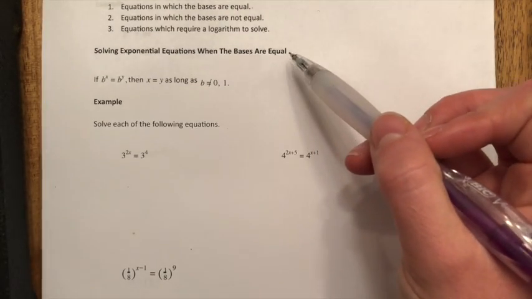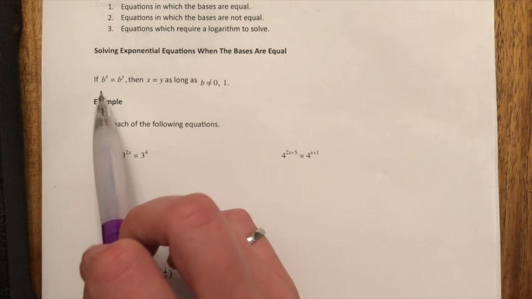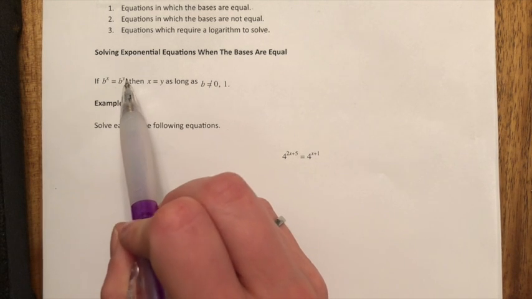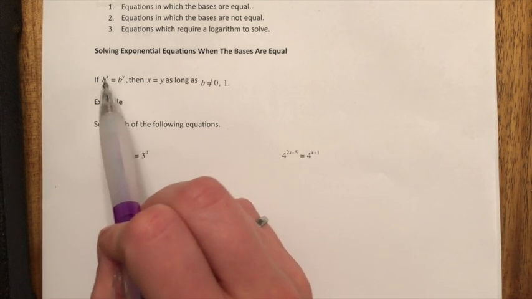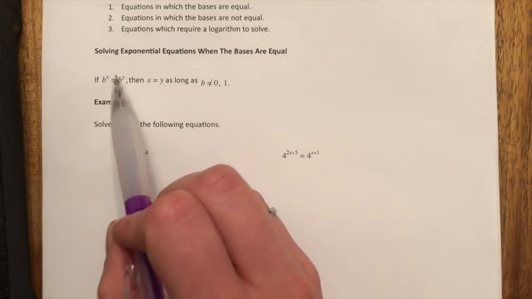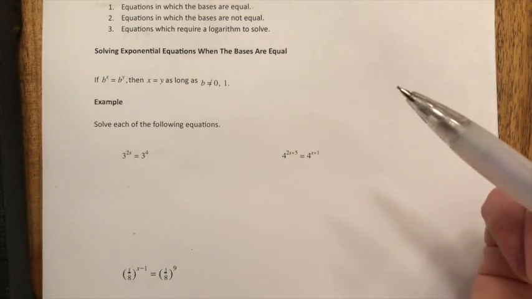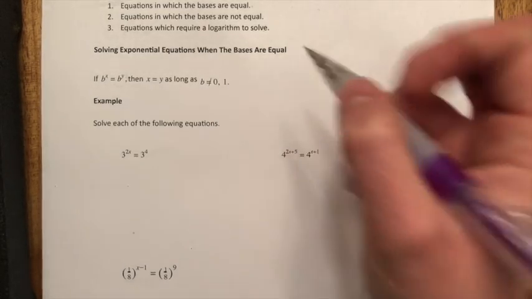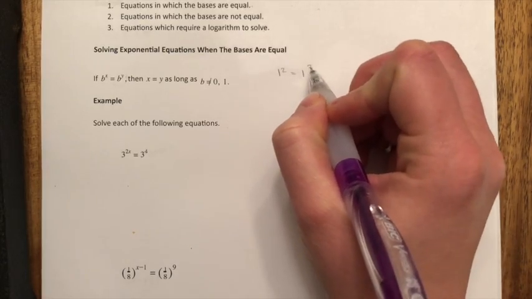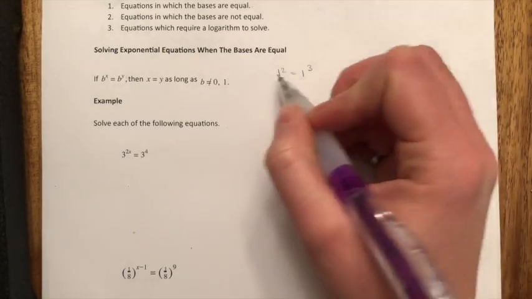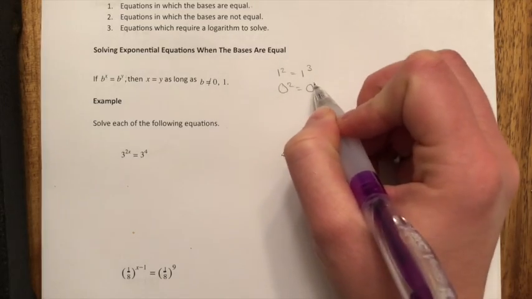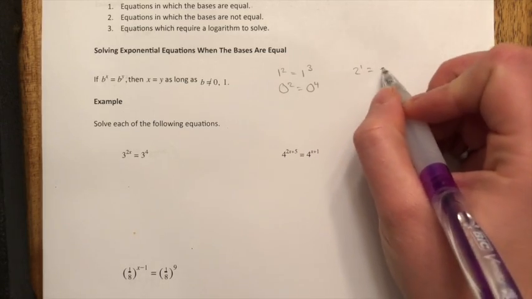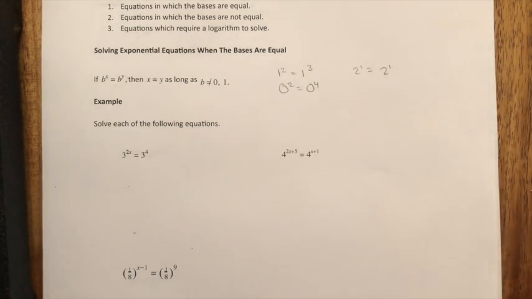If we're looking at where the bases are equal, basically what happens here is if we have some base with some exponent equal to the same base with a different exponent, then those 2 exponents have to equal each other. Otherwise, the left side and the right side of the equation are not going to equal each other. That's true as long as the base is not 0 or 1, because 1 squared is the same as 1 cubed, or 0 squared is the same as 0 to the 4. So as long as it's not that, the only way we can get them to be equal is if we have the same exponents.